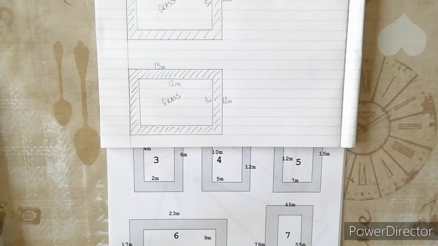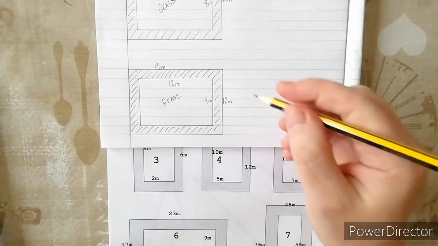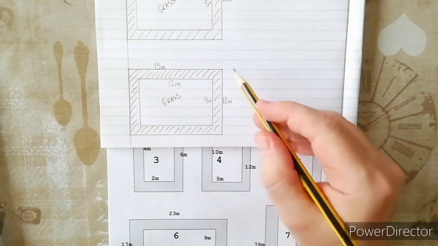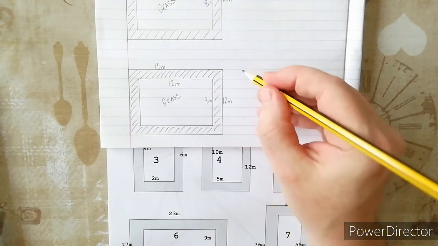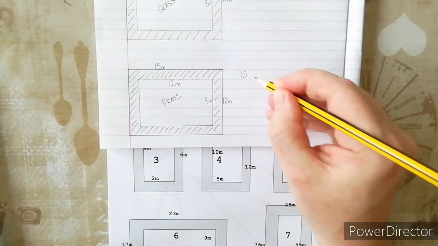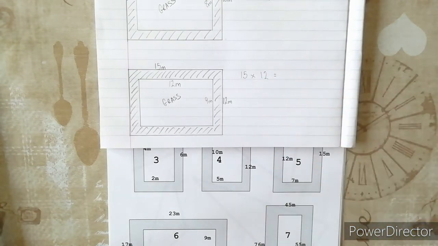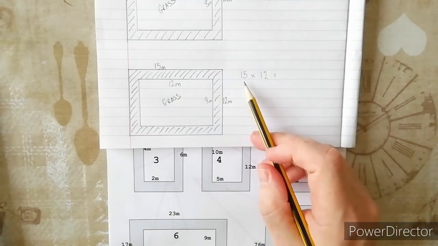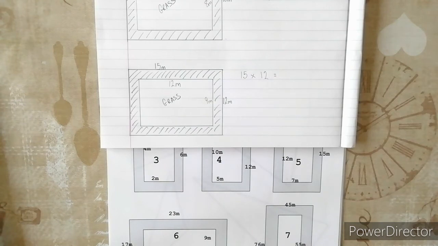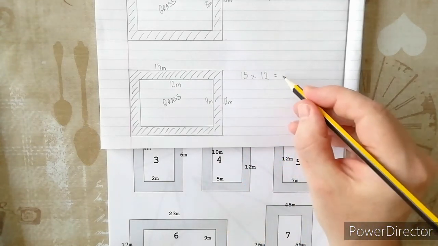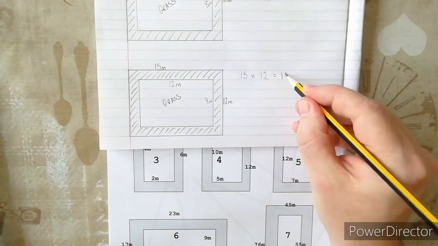Okay. So let's find the area of the shaded part, or the area of the path. So 15 length times breadth, 15 times 12 equals, now you might be able to do that in your head, 10 15s, well that's 150, 2 15s, that's 30, so 150 add 30 is 180.